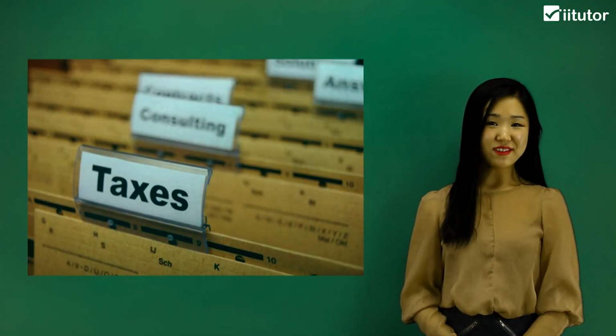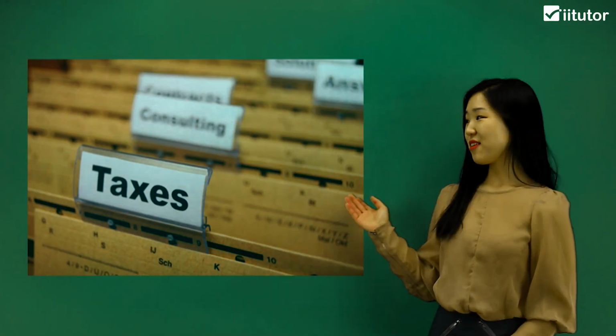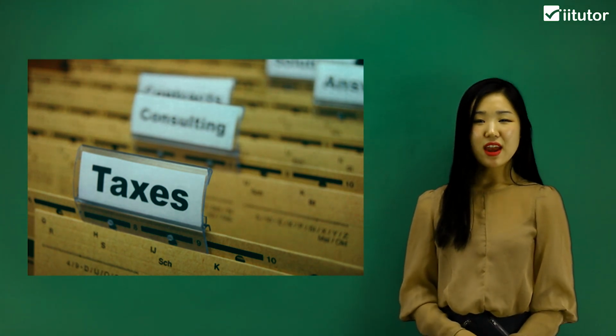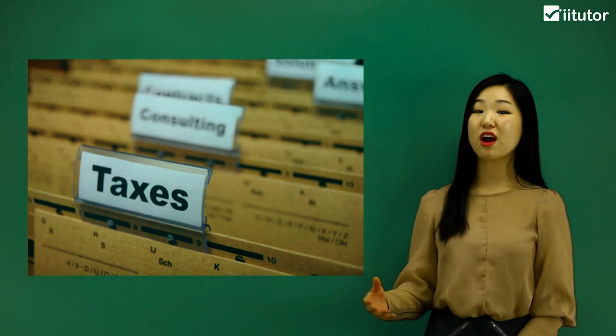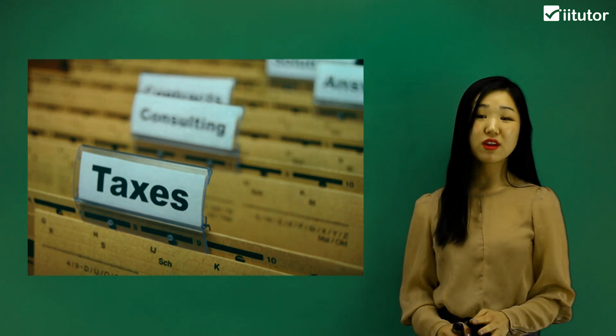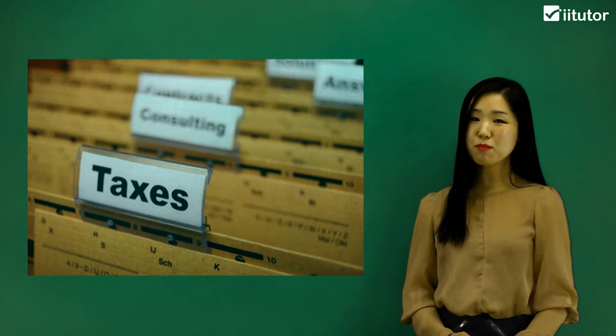Let's talk about deductions. Now, as you can see on the board, guys, taxes is also a type of deduction that you have to make. Specifically, it's a type of deduction that you have to pay to the government. Depending on your income or the state you're in, different countries have different types of taxes that you have to pay. So it really depends on where you are and what kind of job you have.